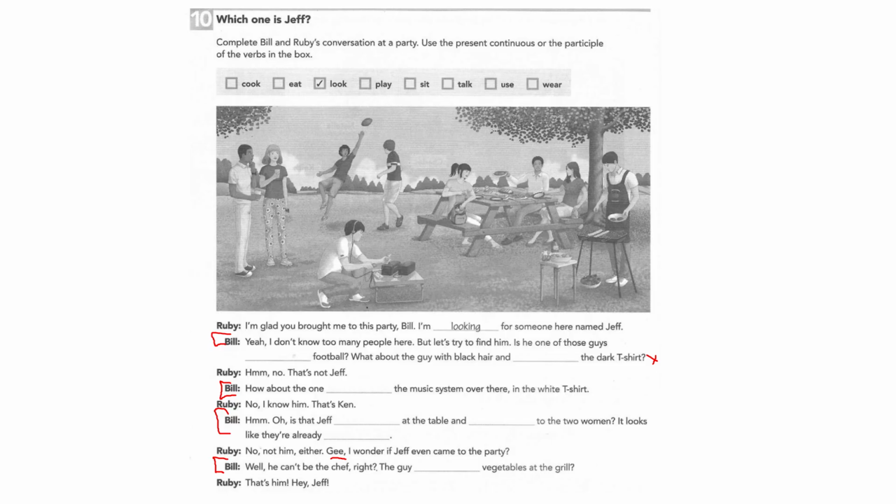How many sentences in this exercise are in present continuous? How many? Tell me, Angelina. I think it's only the first, when they say, I'm glad you, only the first for me.